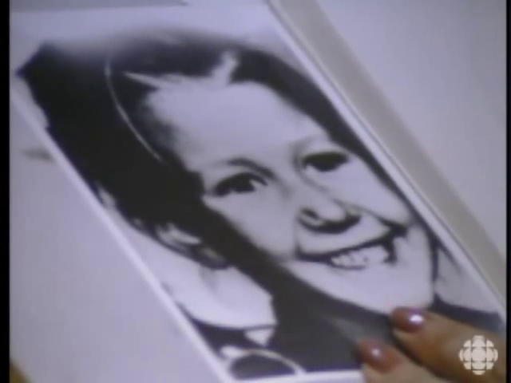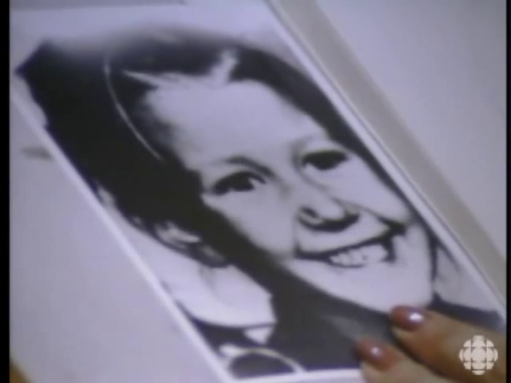Some children, like Sean, disappear because one parent takes them away from another. Much more rarely, a child can disappear with a stranger. Recently, Betty Clark has been working on aging the picture of one child like that. Her name is Tanya Morell. She's from Edmonton, Alberta, and she's been missing for 3 years.